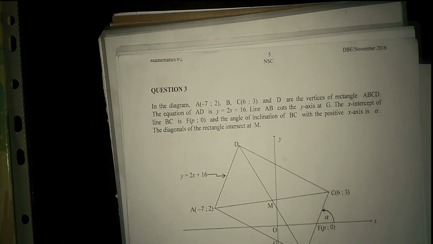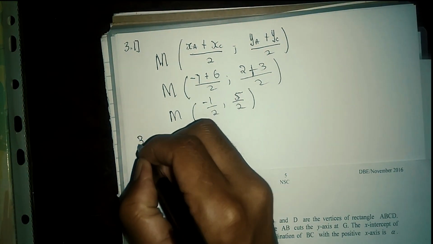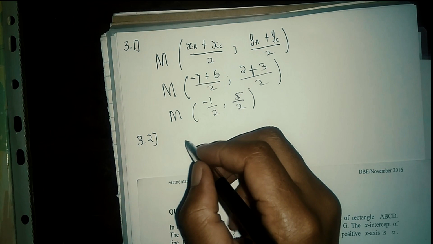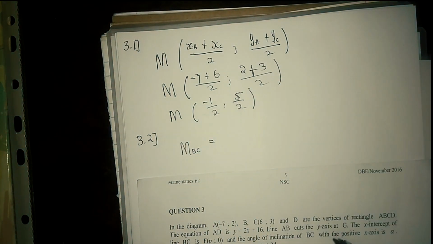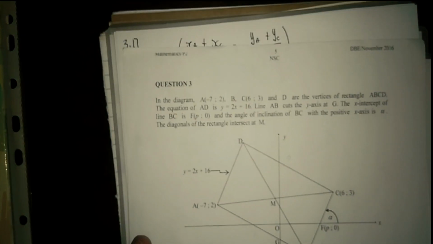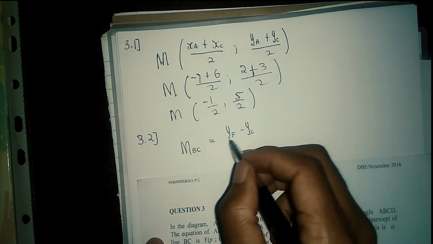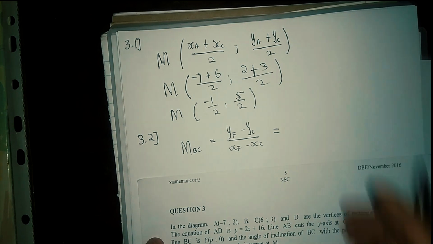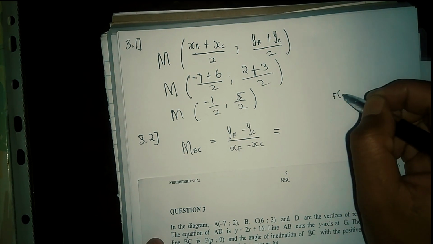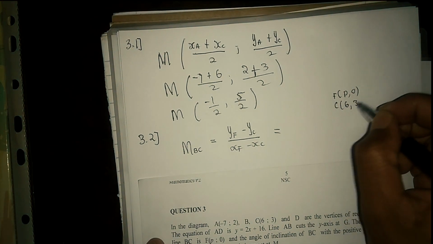So the gradient of BC in terms of P. 3.2, gradient BC is equal to, we use the coordinates of F and C: YF minus YC over XF minus XC. F is (P, 0) and C is (6, 3).